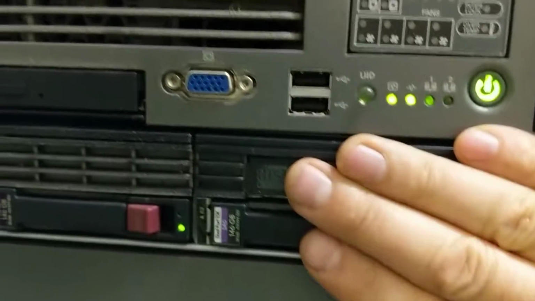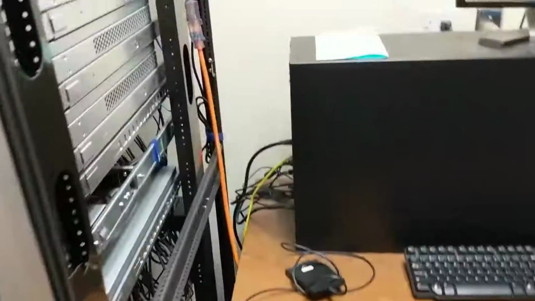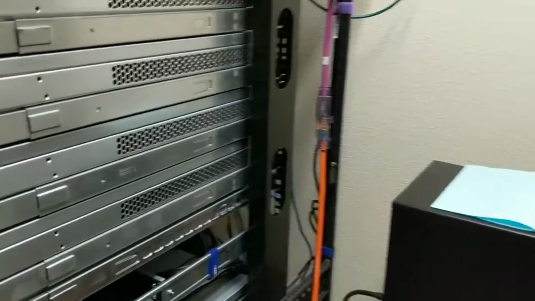I'm covering up server names. Anyway, I got a lot going on in here. Yeah, it's missing a side, but whatever. I got it for next to nothing.